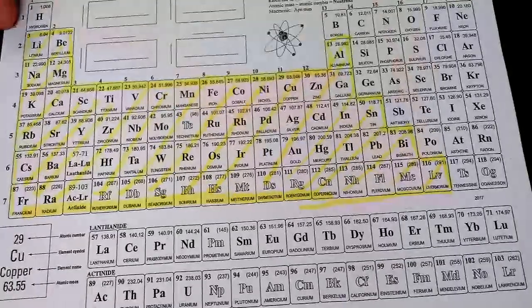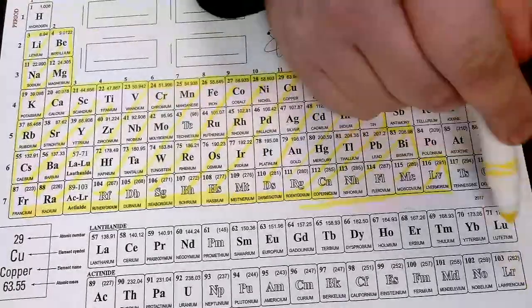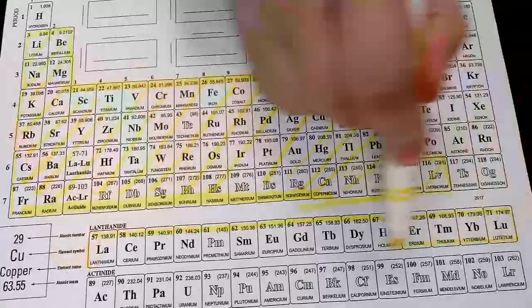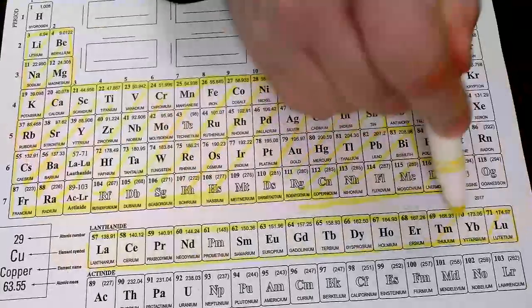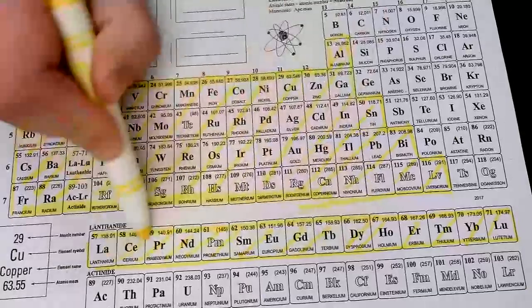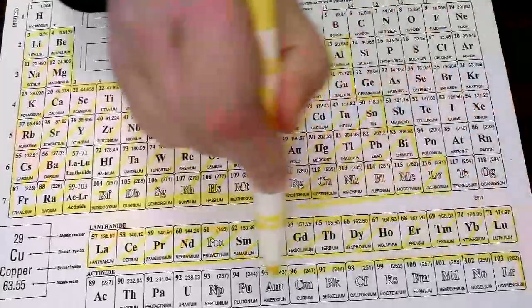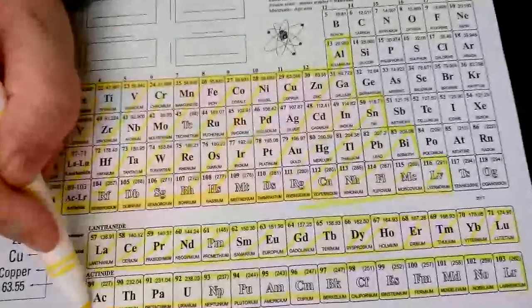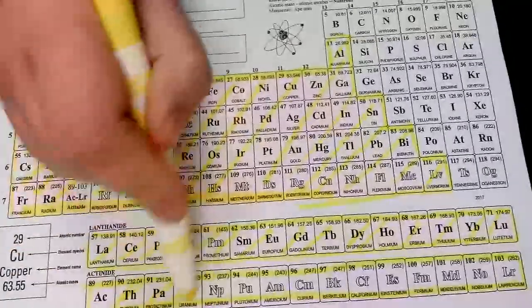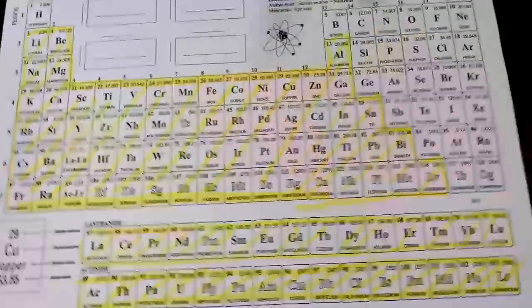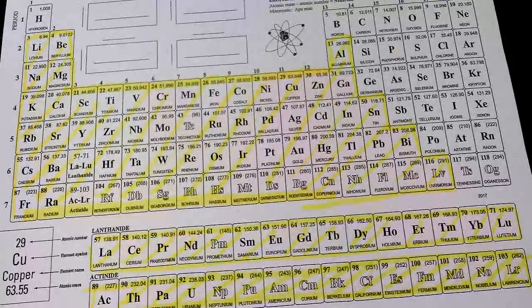All of those, as well as your lanthanides and your actinides. Big chunk of our periodic table is taken up by metals.